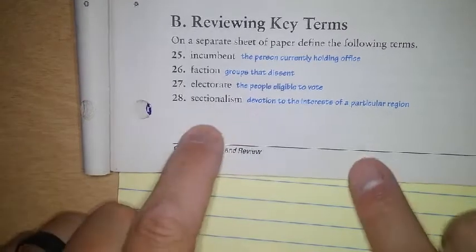So again, down here at the bottom where you have a little bit of room, write down the spoil system. We're going to talk a little bit about it because it'll show up on your test. And you just simply need to know what it is. All right.